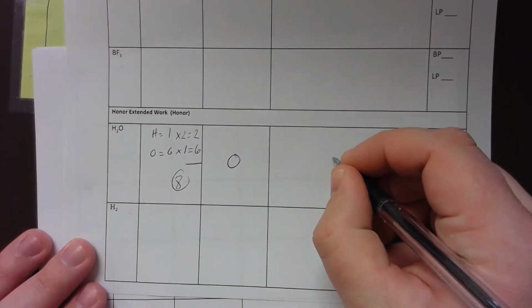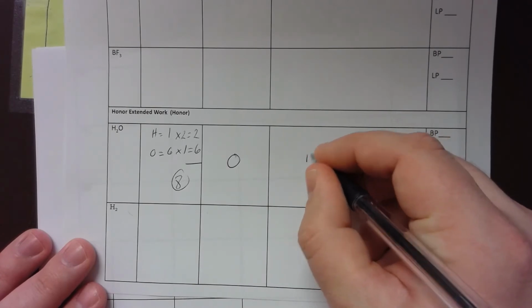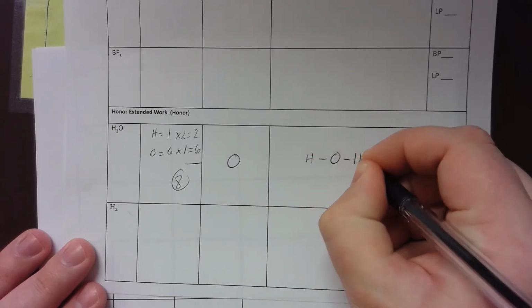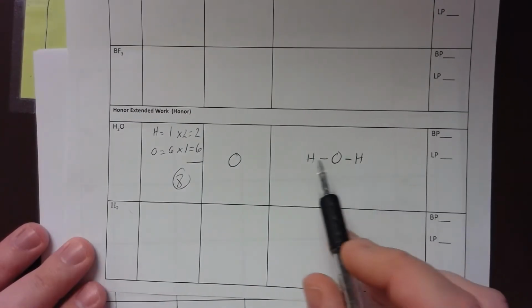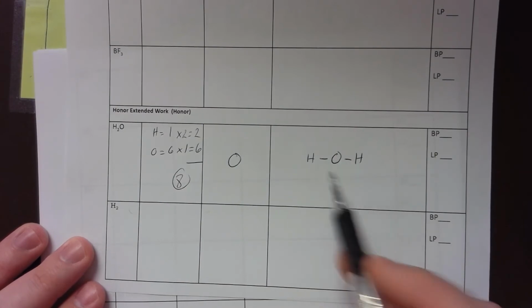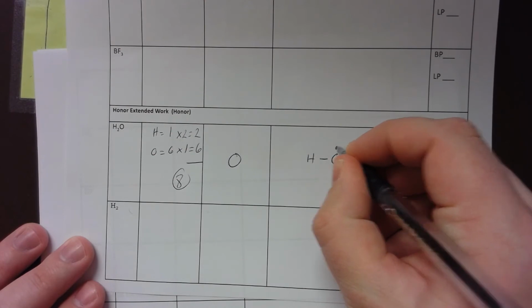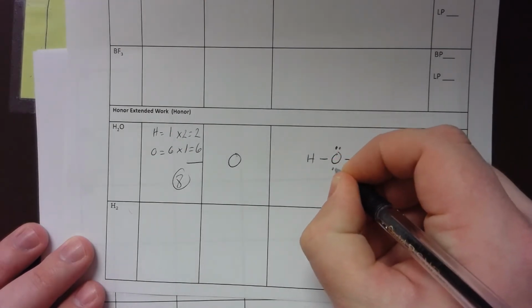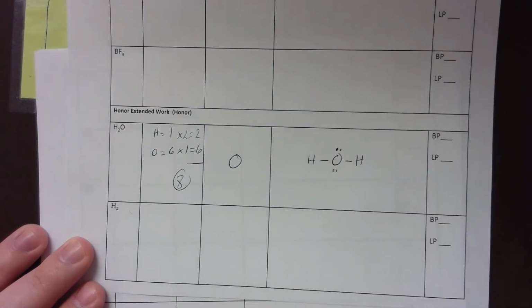So we'll have O, H, H. Now, remember, we have 8 total, and the hydrogens are filled because they have 2 each. So 2, 4, because remember our lines equal 2, what means we need for our oxygen 1, 2, 3, 4, because 2, 4, 6, 8, and that gives us what we need.